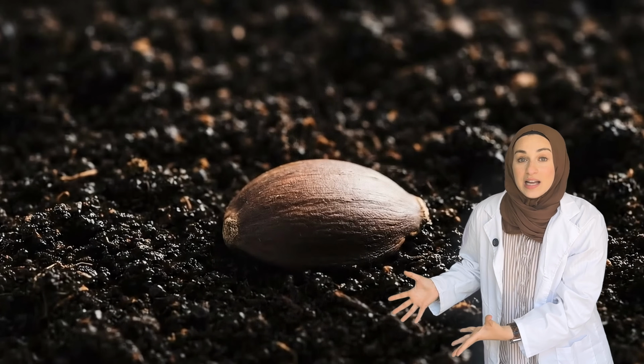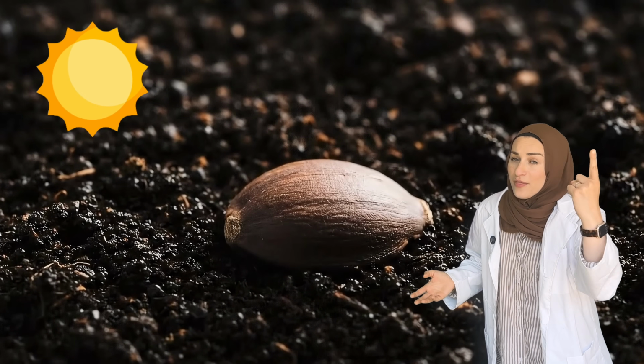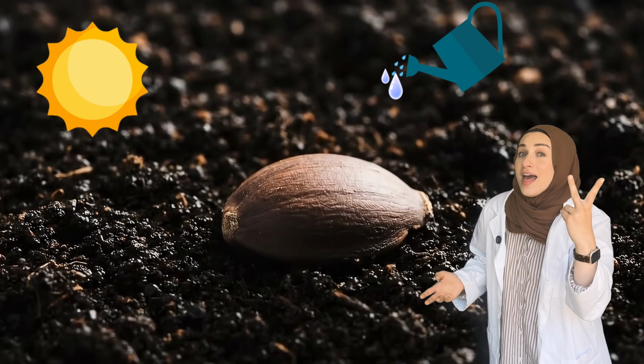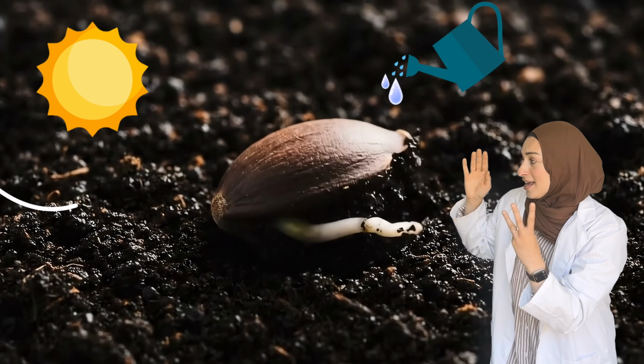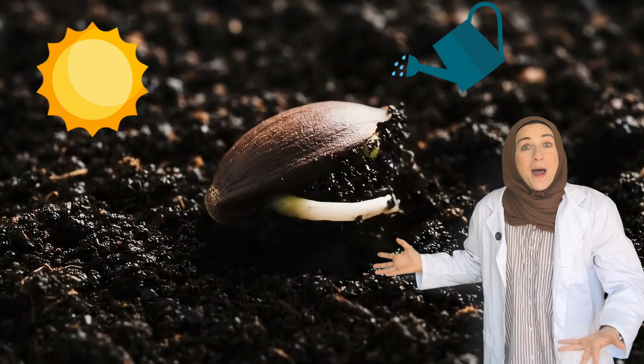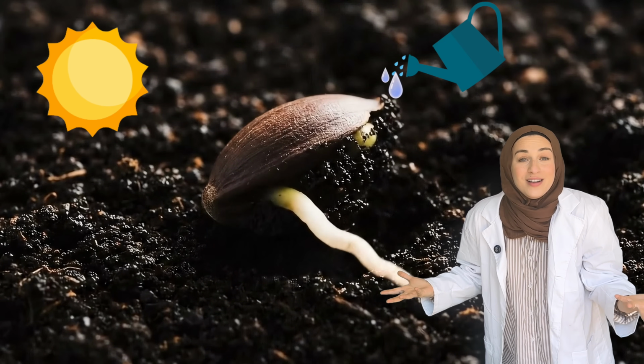Every seed came from a flower that came from a seed. It's a cycle, a plant's life cycle. Have you ever wondered what happens when you plant a seed? Even though we can't see it, a lot is happening underground. When a seed gets the right amount of sun and the right amount of water and the right amount of air, carbon dioxide, it starts to germinate. That means it begins to grow.